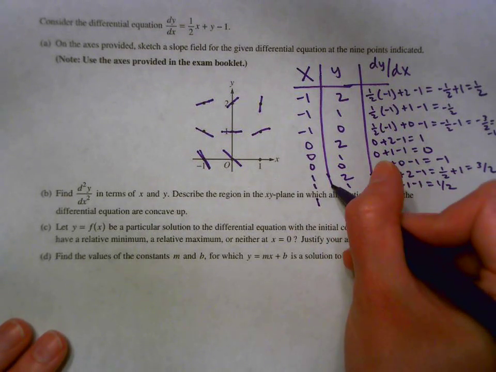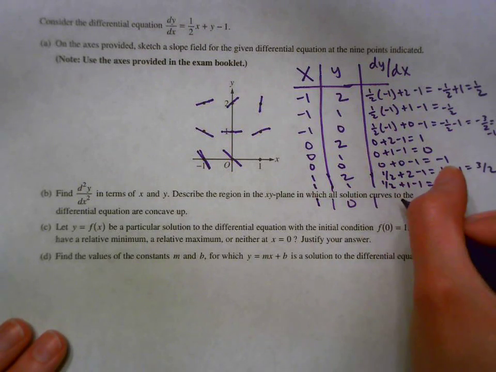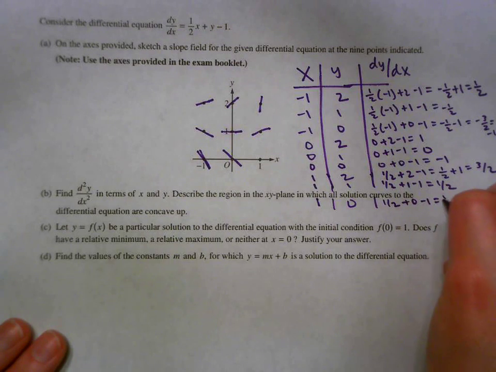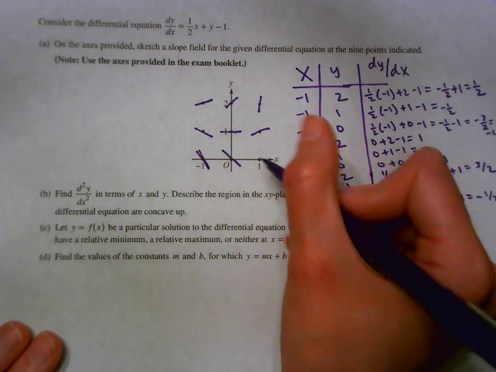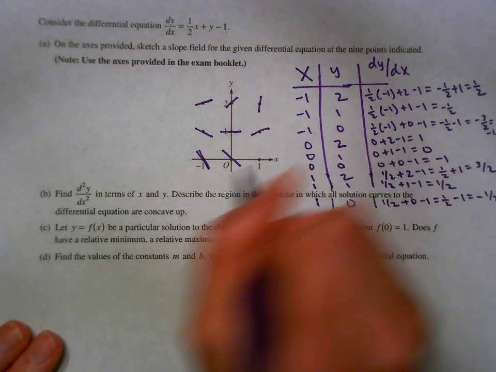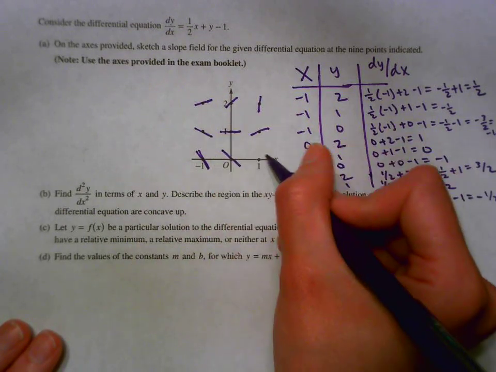And then lastly, I'm just going to do it down here, when my x is 1 and my y is 0. That would be 1/2 plus 0 minus 1, which would be 1/2 minus 1, which would be -1/2, which should look like this slope.